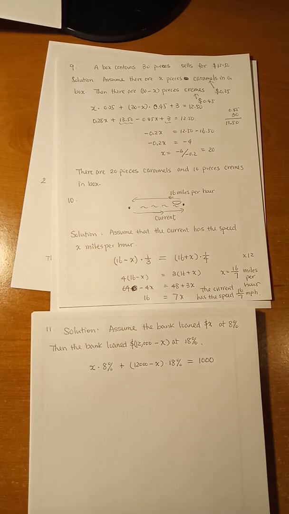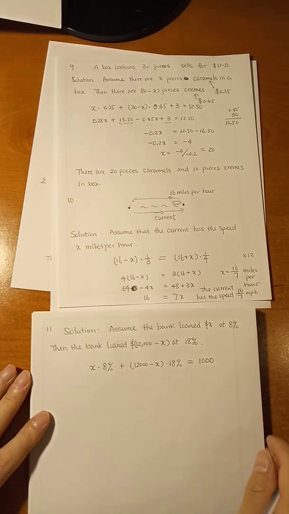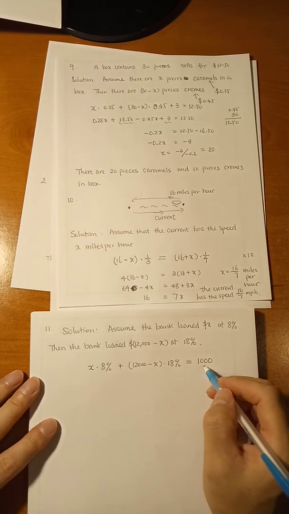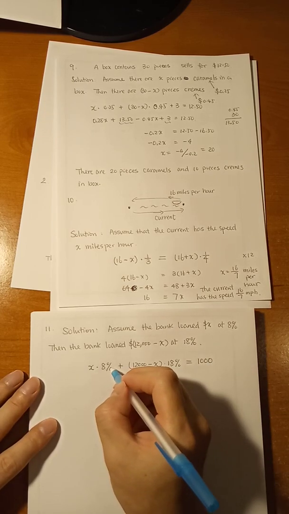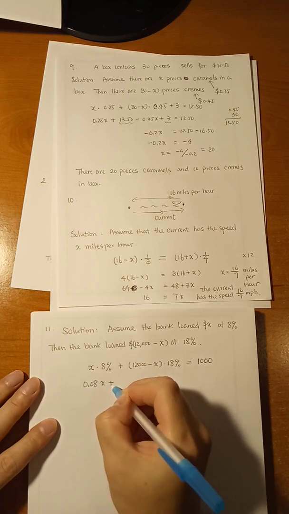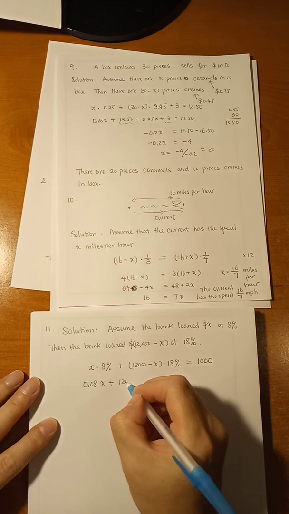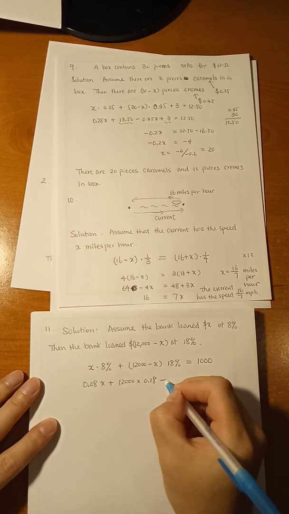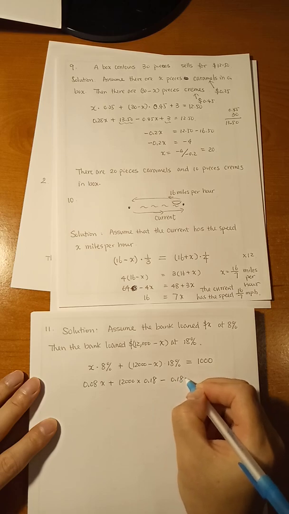All right, so that's the equation. We compute the interest from two directions. Okay, 8% is 0.08 times x. 12,000 times 0.18 is 18% minus 0.18 times x.